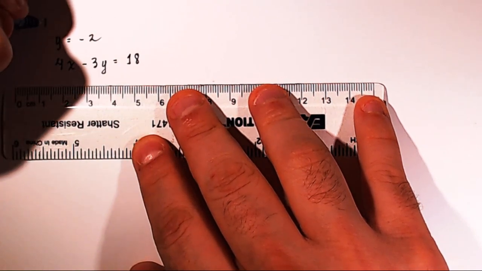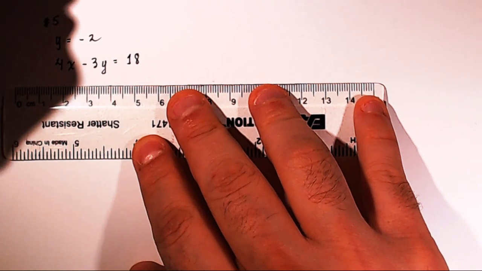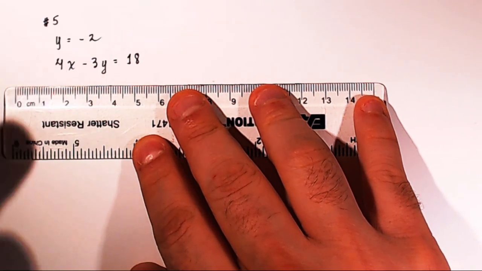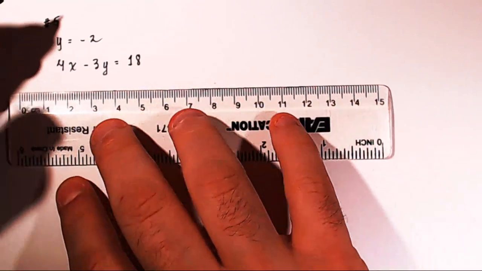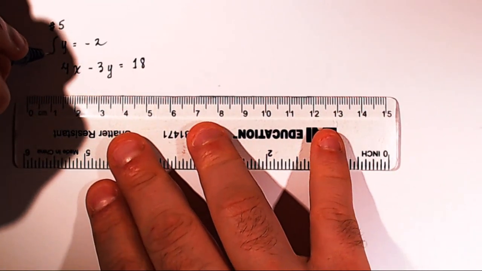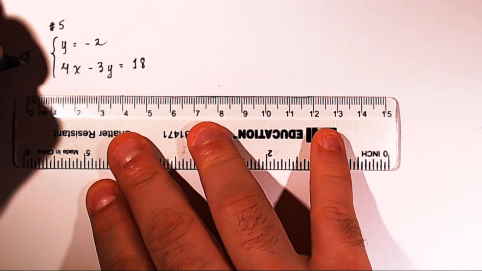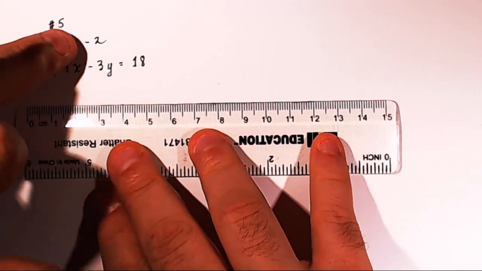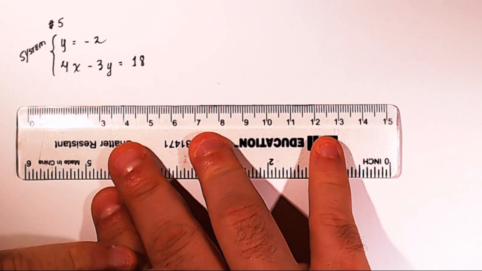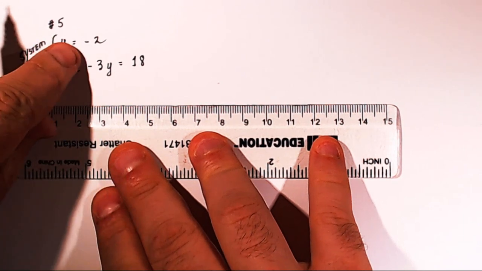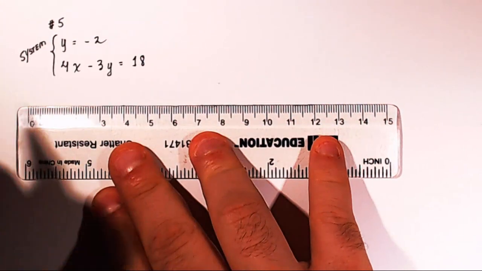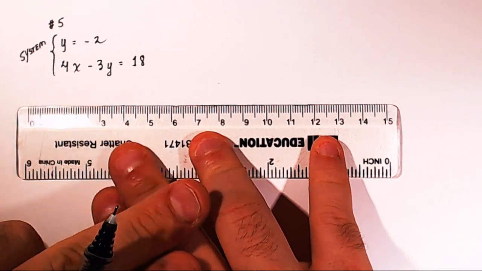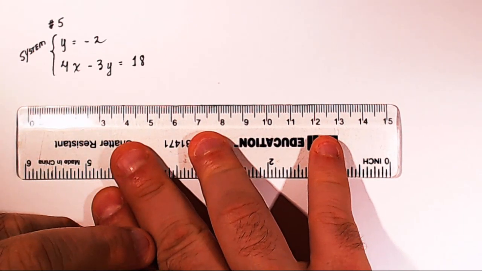Okay, this is number 5, just so we don't get confused. So again, this is my system. I already have one equation in slope-intercept form. Remember, y equals negative 2 will be a perfectly horizontal line passing through negative 2 on the y-axis.